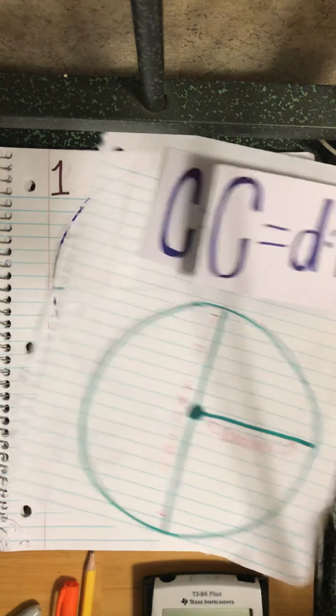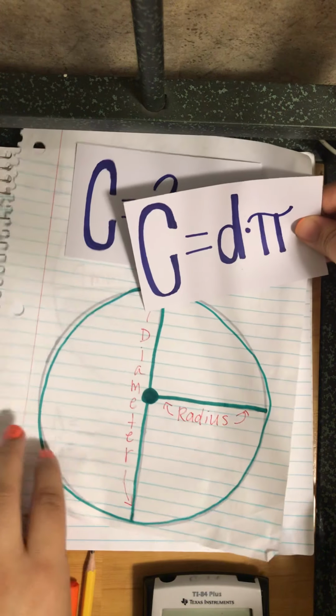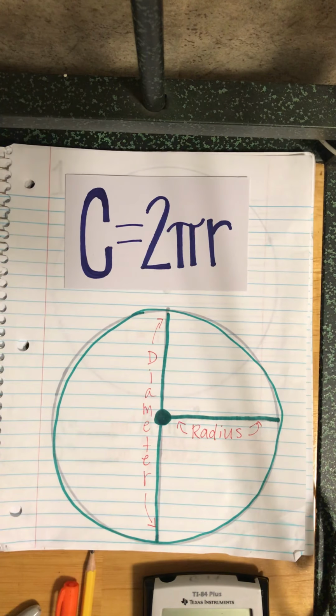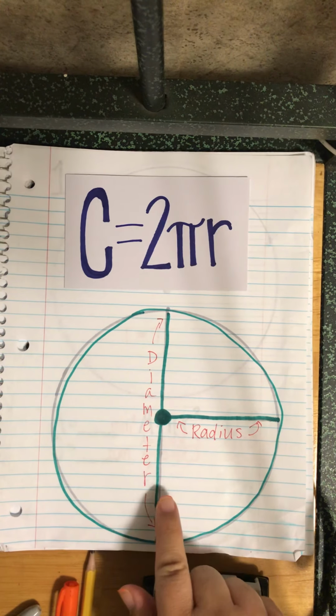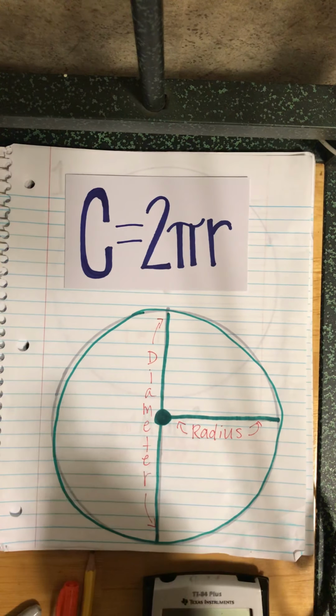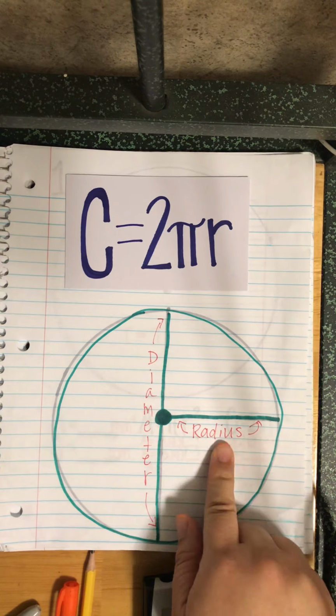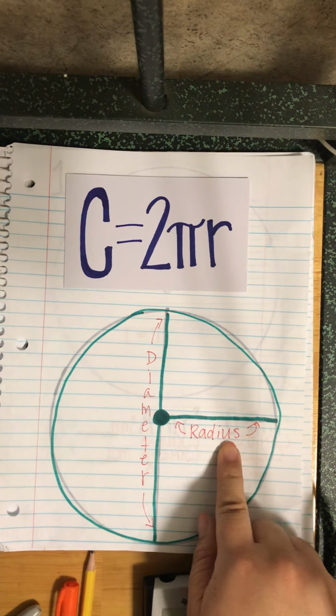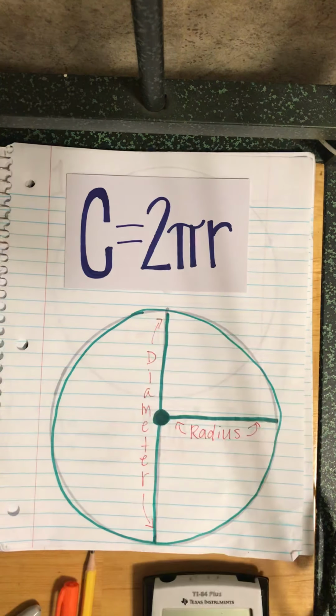Now, another way you can find circumference is by doing 2 pi r. So we have 2 pi r. Whatever number the radius is, that's what you're going to put right here for r.